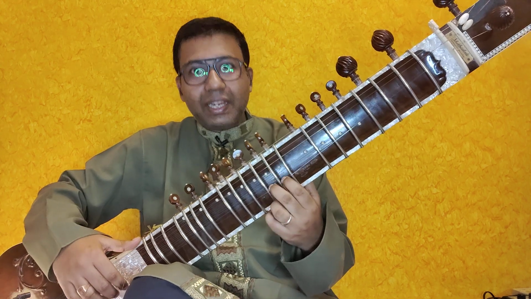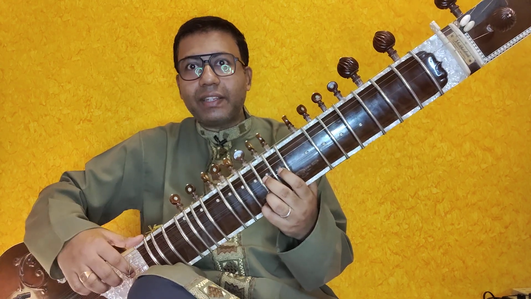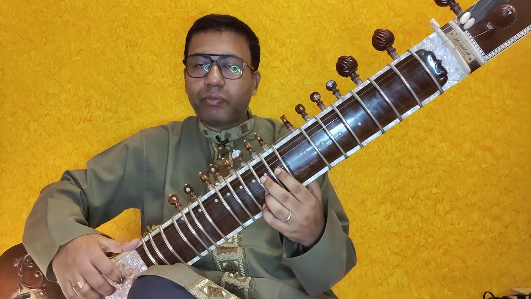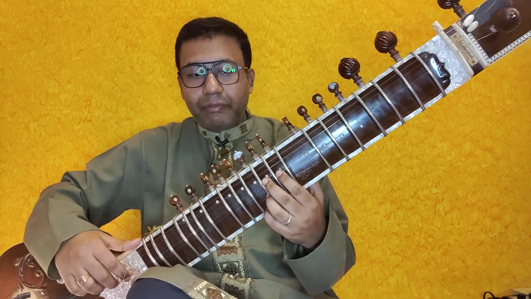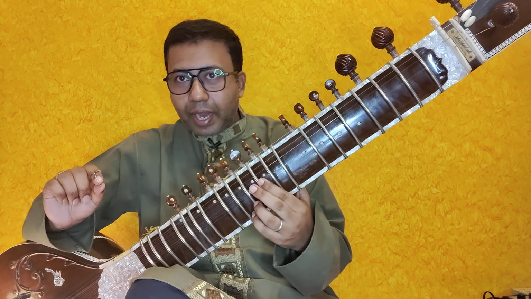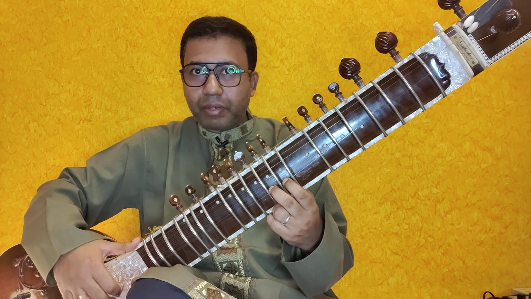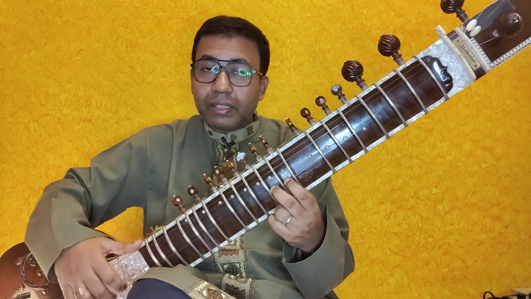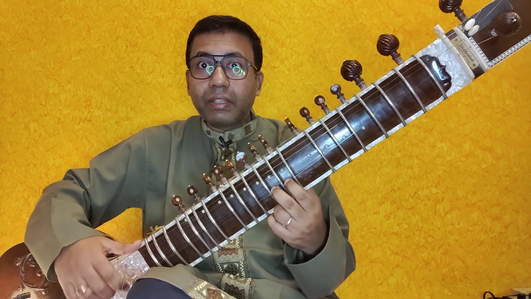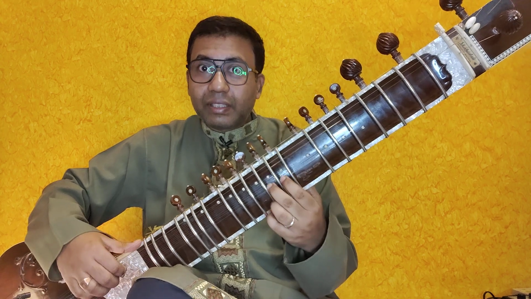While playing, if you go a little higher or a little lower, then you need to adjust instead of just releasing it immediately. For example, if I position it a little bit higher than the actual Ma, so this is not the proper position of Ma, then don't release it.